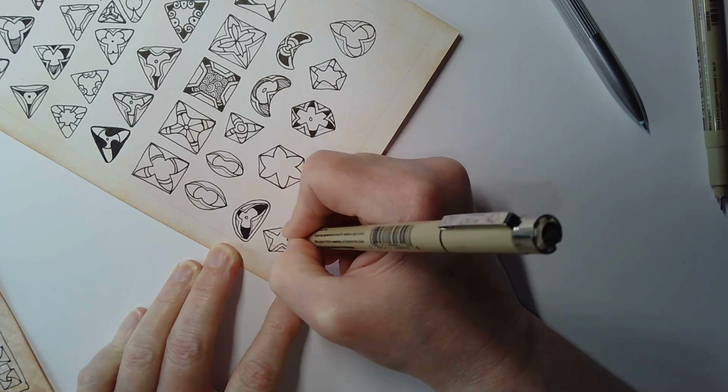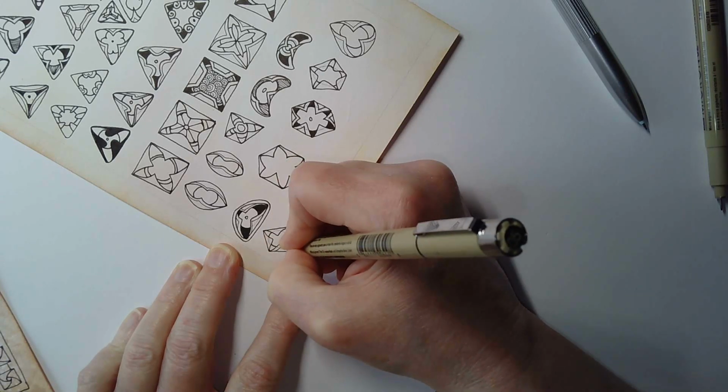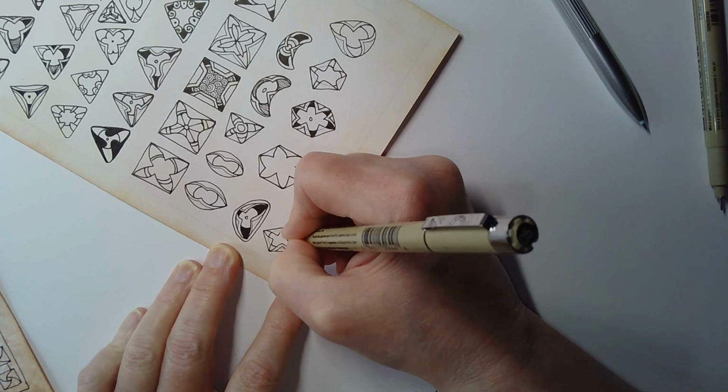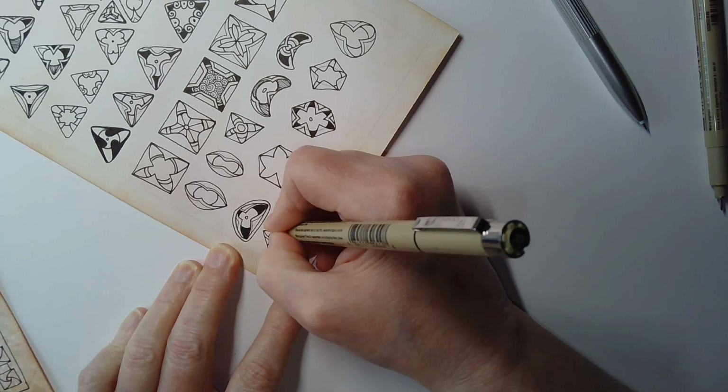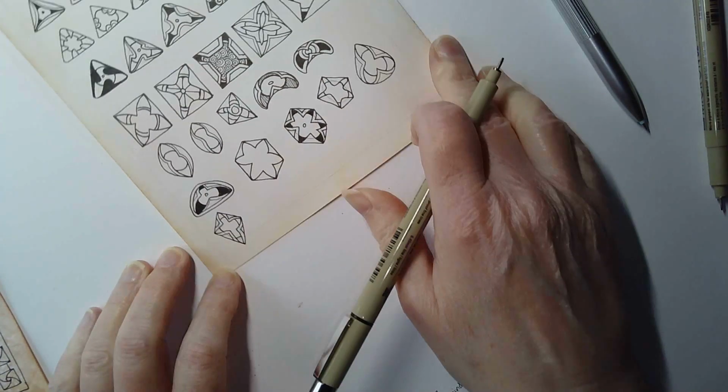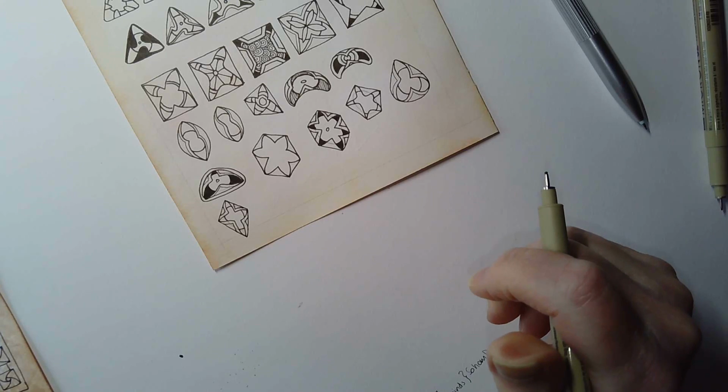So that works nicely. And once the pencil lines are erased, it'll be a lot more obvious what that is, but those lines help. So that would work.